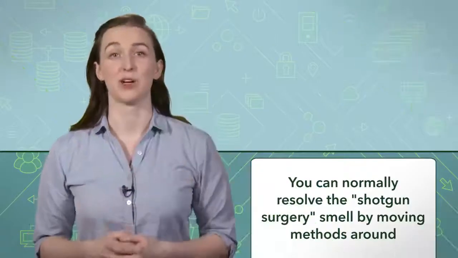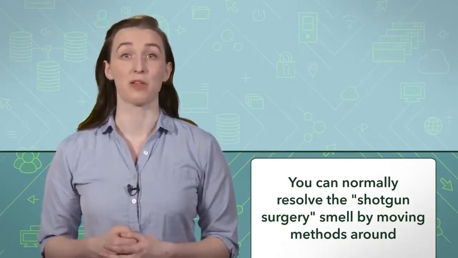You can normally resolve the shotgun surgery smell by moving methods around. If you find that a change requires you to make changes to many methods in many different classes, then that can be an indicator that these methods may be better consolidated into one or two classes. That's not to say, though, that you should move methods into one class so that you only have to make changes in one class. That's the large class code smell again. You should move them if it makes sense to.